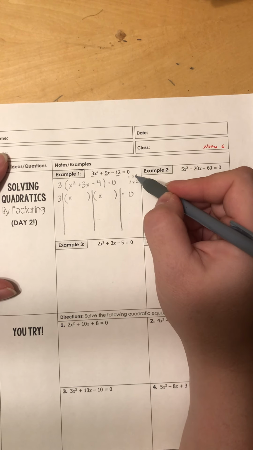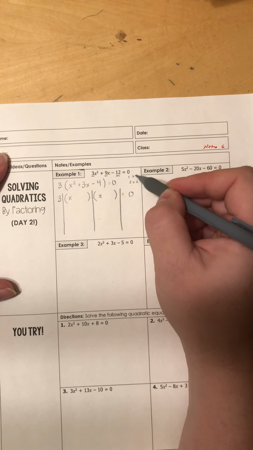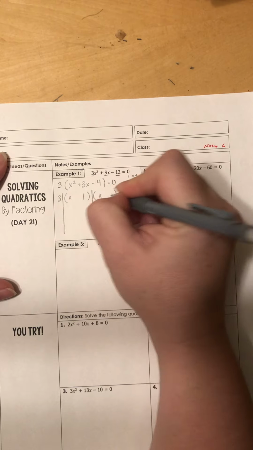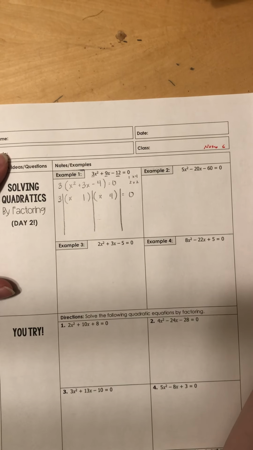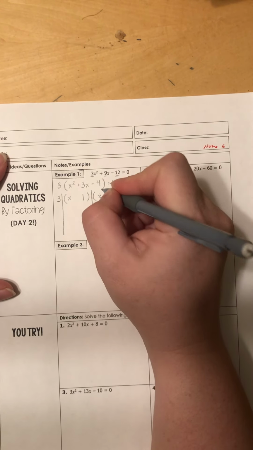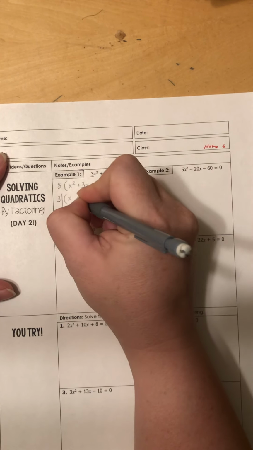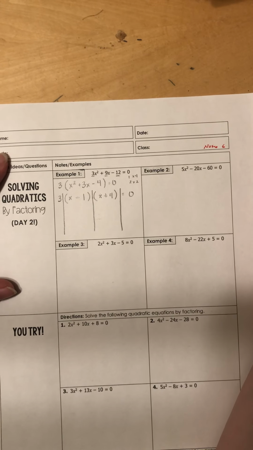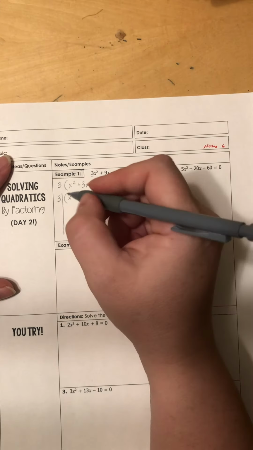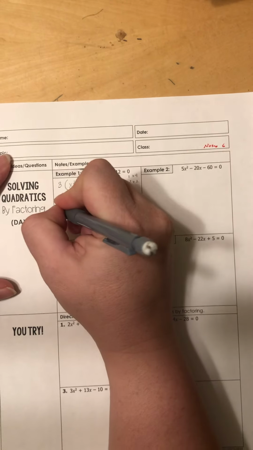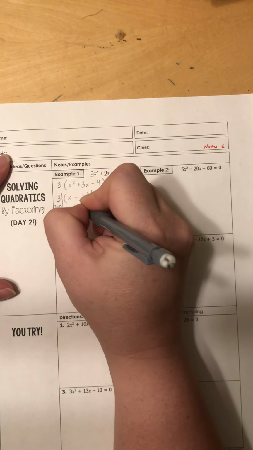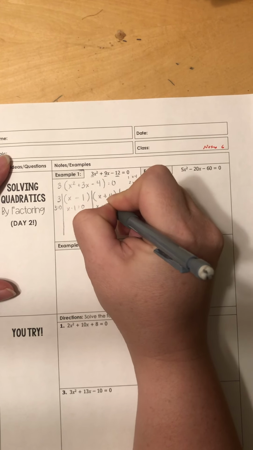So I have 1 times 4, and if I manipulate these signs, I can get a 3 to add to 3. So I know that 4 minus 1 is going to be 3. So those are going to be my two numbers, a 1 and a 4. So I have a positive 4, I'm going to subtract 1, or plus a negative 1, I'm going to get 3. Okay, so this is where I have this. So now I'm going to set all of them equal to 0. So 3 equal to 0, x minus 1 equal to 0, and x plus 4 equal to 0.